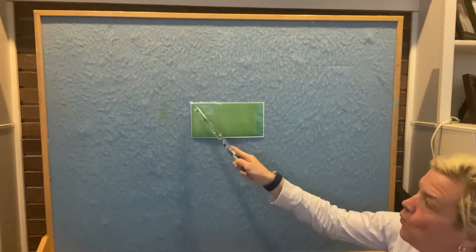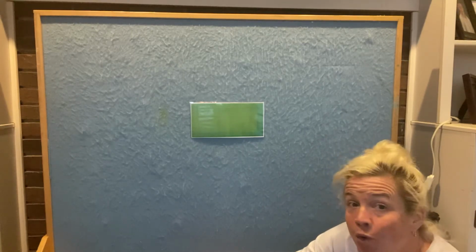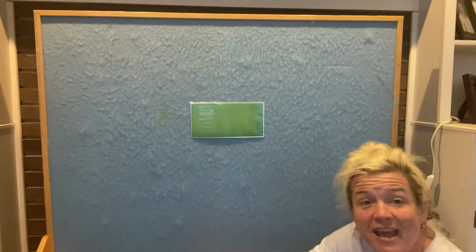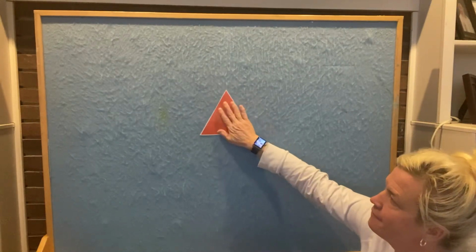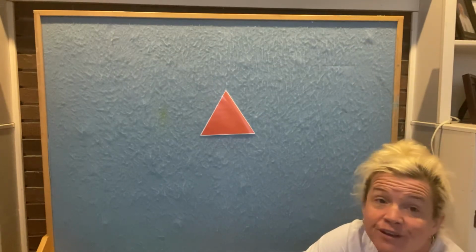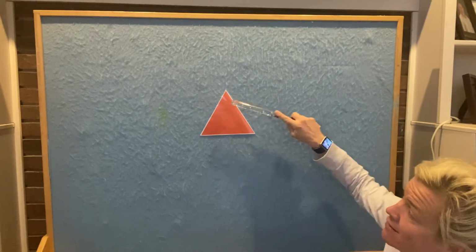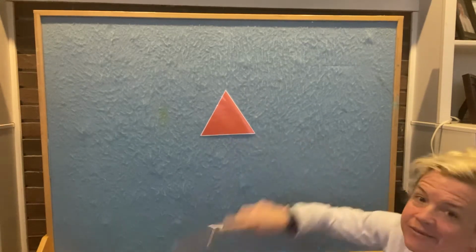So that is 1, 2, 3, 4. There are 4 angles or corners in a rectangle also. All right, how about the triangle? I can't trick you. I see that you've already counted 1, 2, 3.